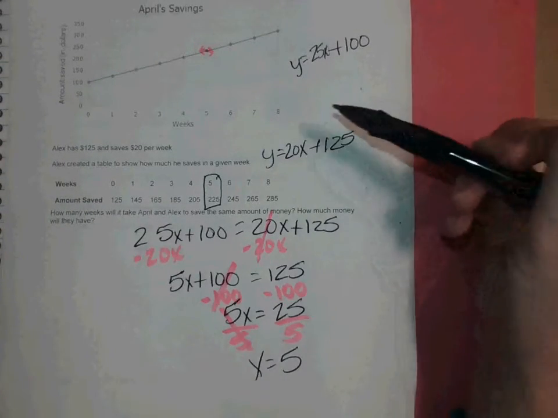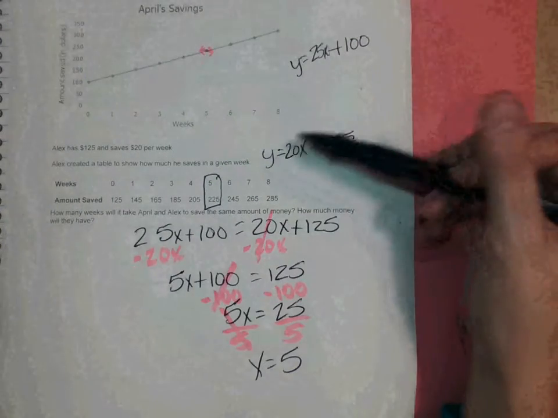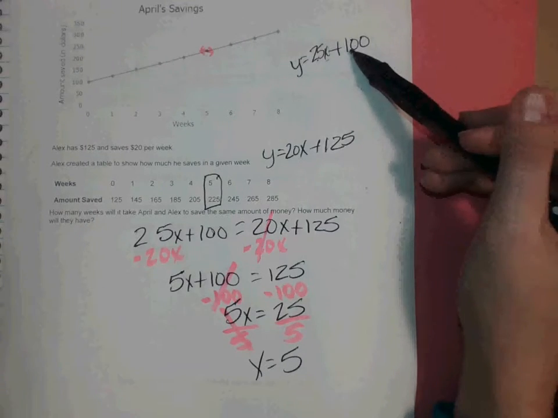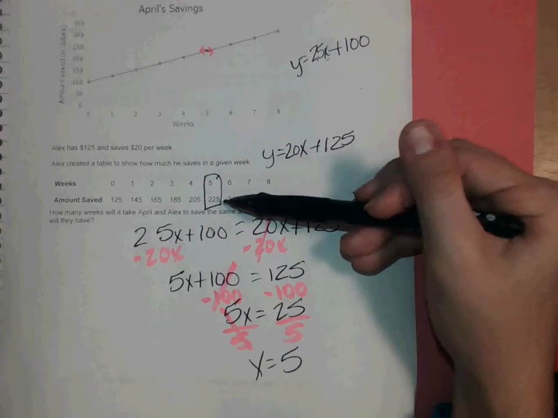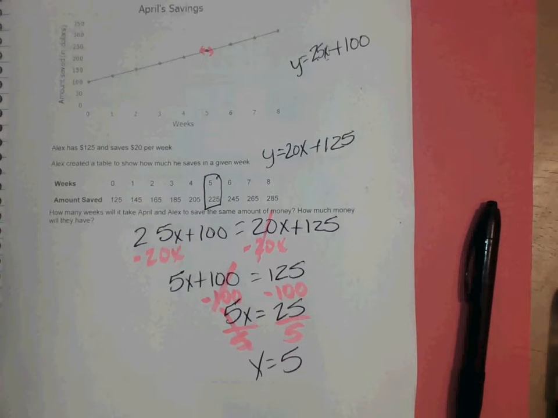5 weeks and $225. Now what you also could have done is if you suspected this 5, you could plug it in. 25 times 5 is 125 plus 100. That gives me the same number here. So you could do that by trial and error as well.